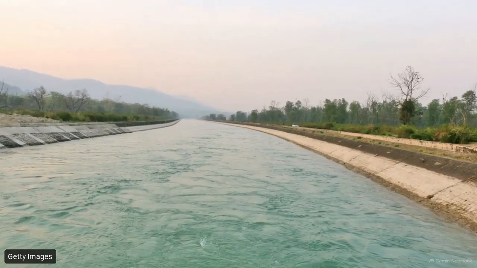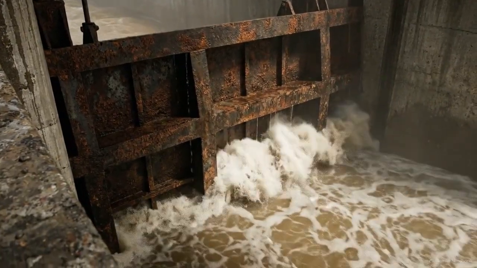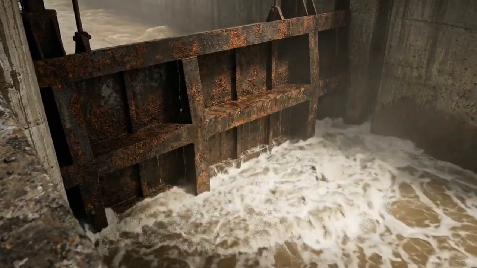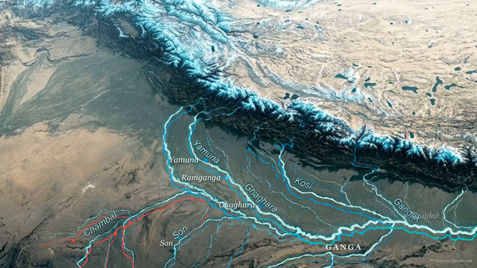Further downstream at the Bijnor and Narora barrages, additional diversions create a massive drain on the river's volume. This chart maps the counterbalance to those extractions. Massive volumes are injected back by Himalayan tributaries like the Ramganga, Ghaghara, Gandak, and Kosi. A second wave arrives from right bank tributaries. Rivers like the Yamuna and Son inject millions of liters, sustaining volume despite human withdrawals.